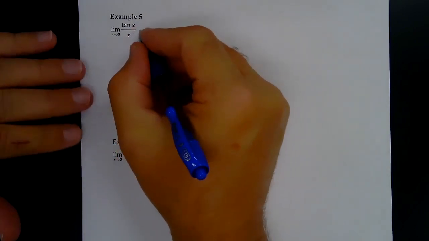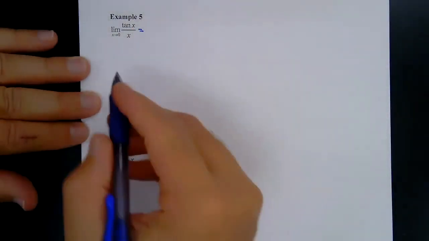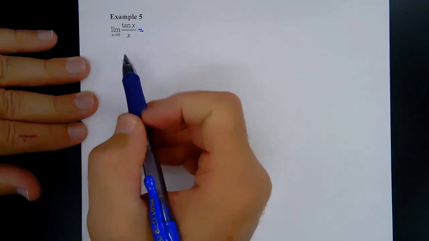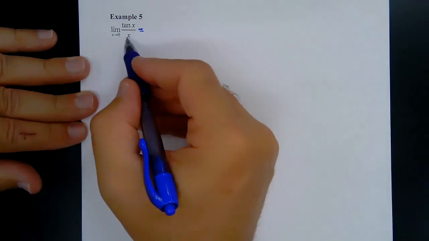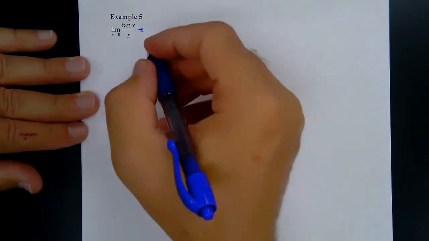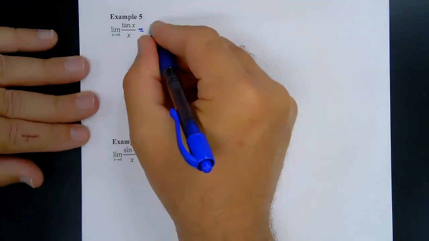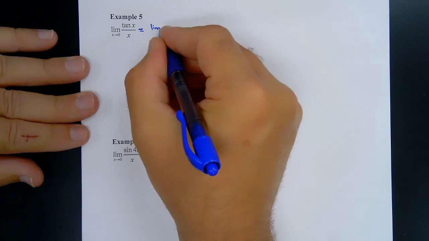There's some stuff using trigonometry that we can do. So I'm going to break this up, because if we do direct substitution here, we get 0 over 0, because tan of 0 is 0, and if we put 0 in here, we have 0 in the denominator. It's called decomposition. I'm going to break it up into factors.